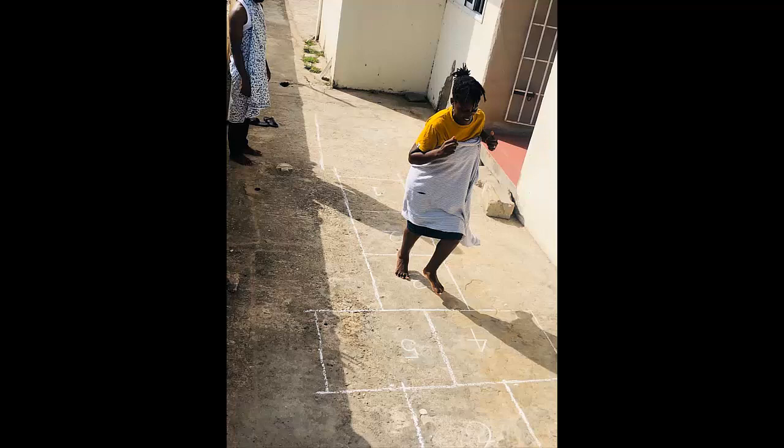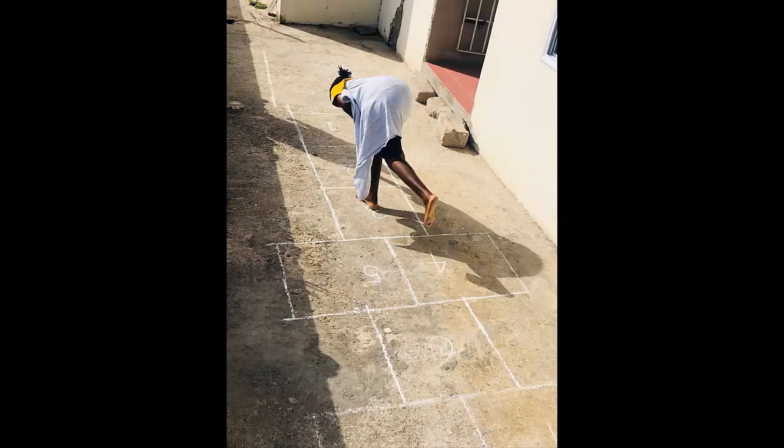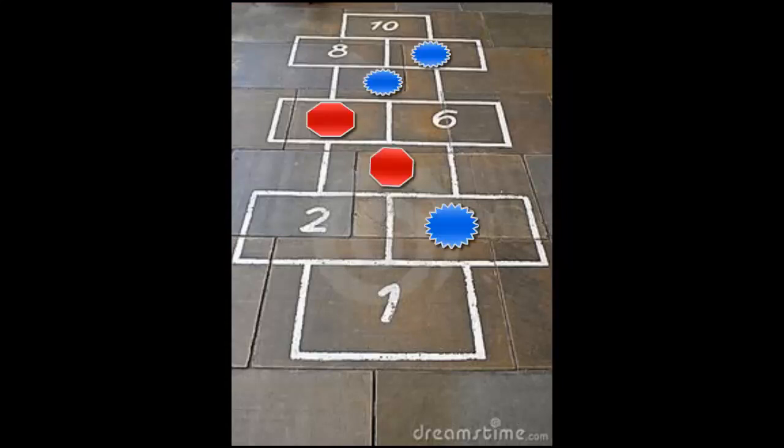Whoever manages to finish the sequence by throwing the object in all the squares wins the game. The player has only 3 chances in capturing a house.